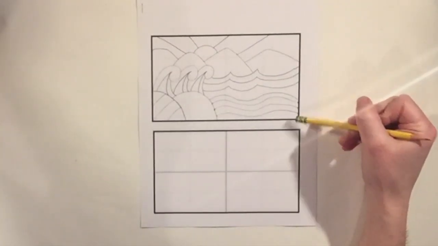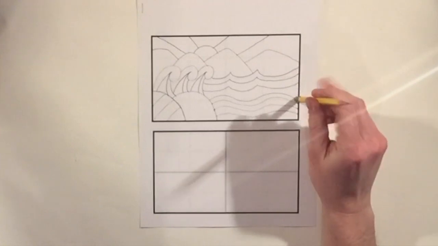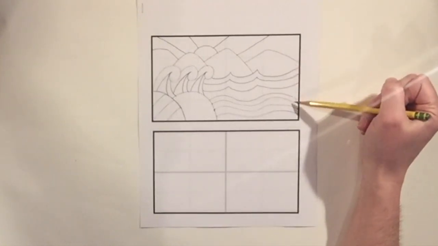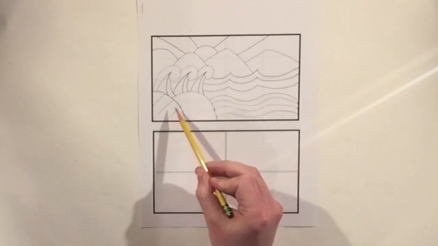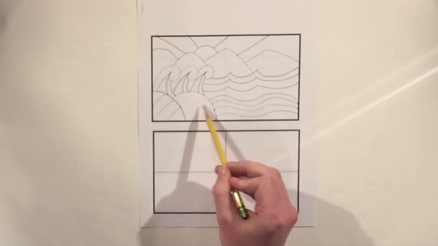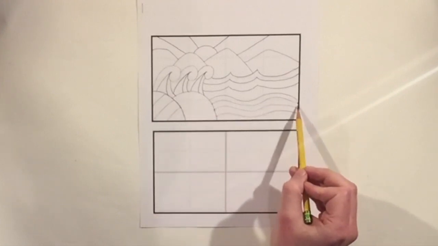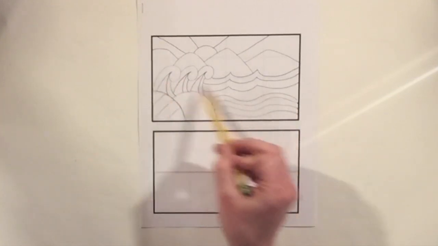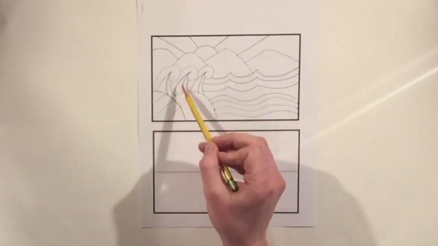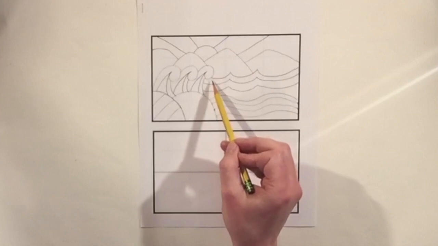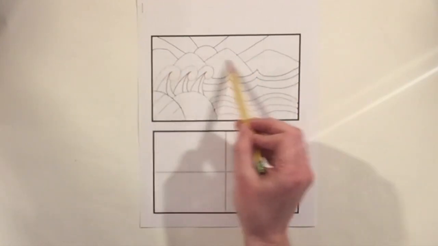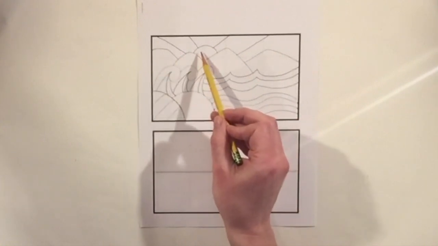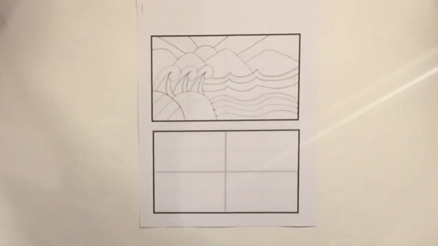So we're back and we're on the second video of our landscape drawing. In the last video we went ahead and drew our foreground, which was two small hills and some rolling grounds. In the middle ground we had three large waves with some water, and our background had four mountains, a sun, and some sun rays.